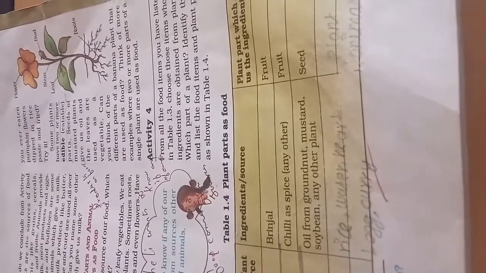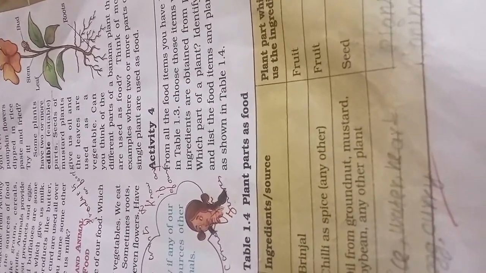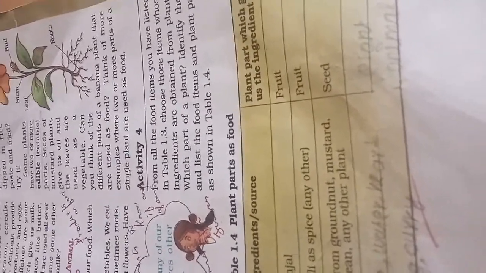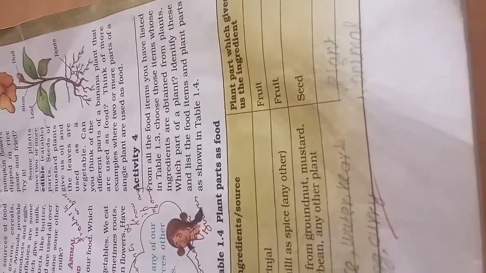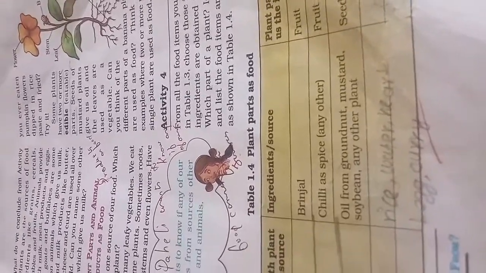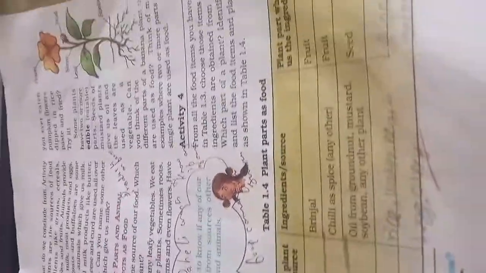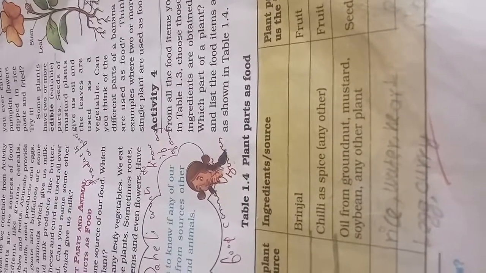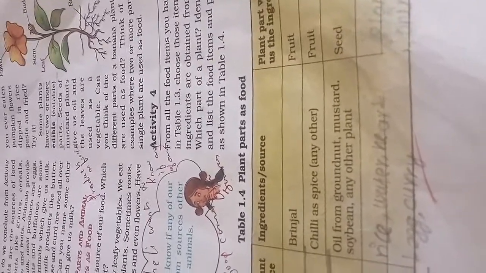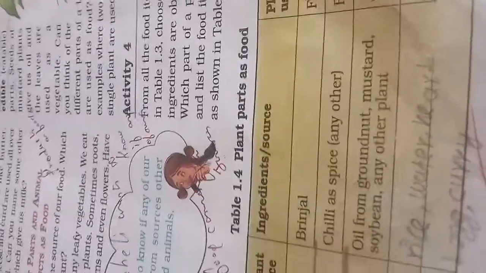Ingredients are what is added to a dish, the material you use to prepare any food item or dish. What ingredients are needed for brinjal curry? Brinjal first, chili, oil from groundnut, mustard and soya bean, and other parts of plants are also very important. Then only your mother prepares the food.